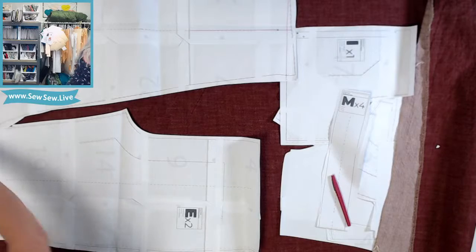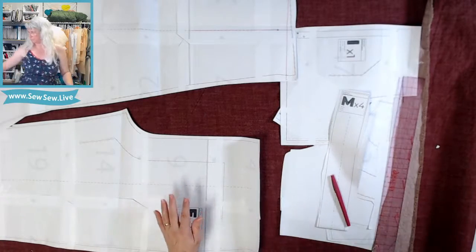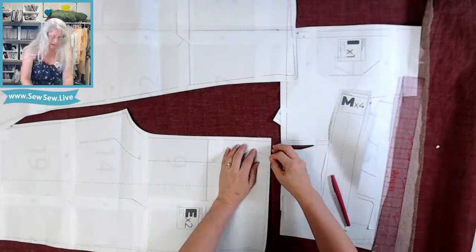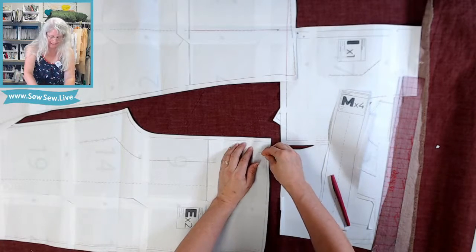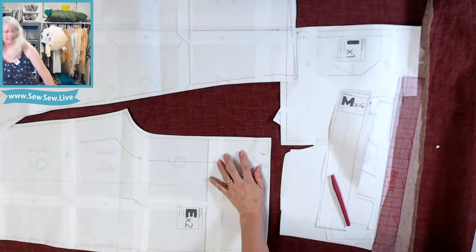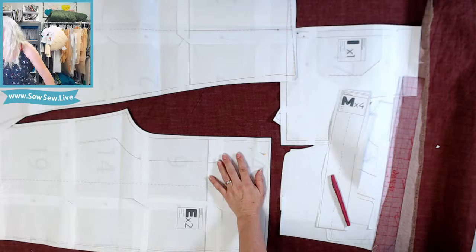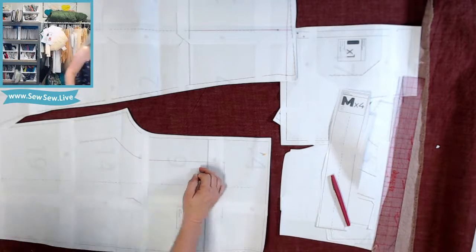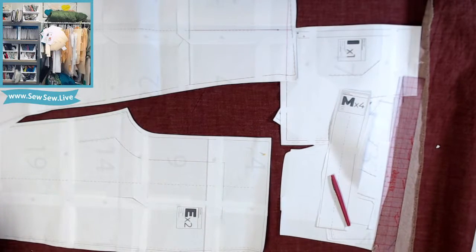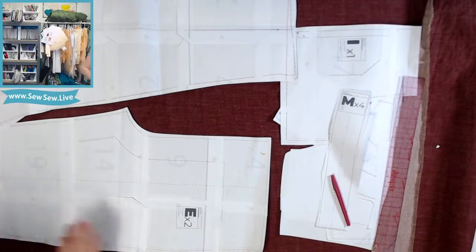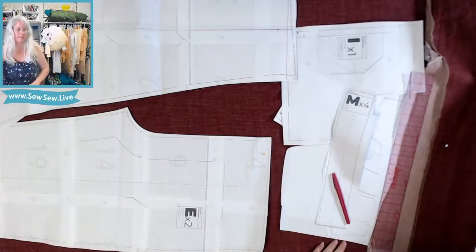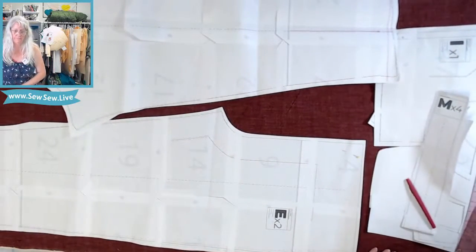Okay, so I'm gonna get this on the grain here. And I'm just gonna make sure I have enough fabric again, because I'm obviously cutting it a little close. Thankfully, this fabric Libby gave me is really wide. Oh, and I need to adjust this hem on this end too.